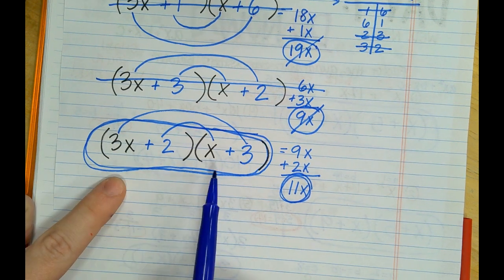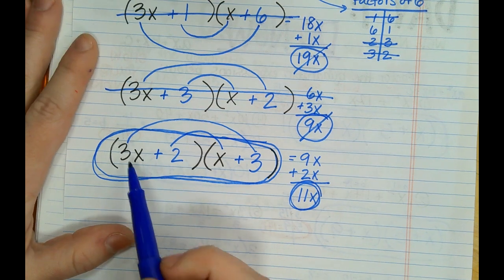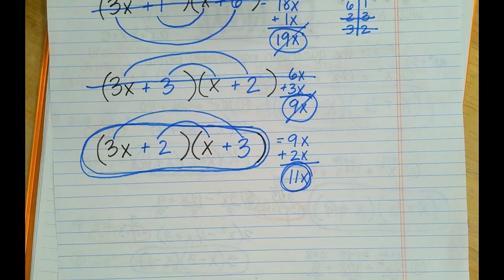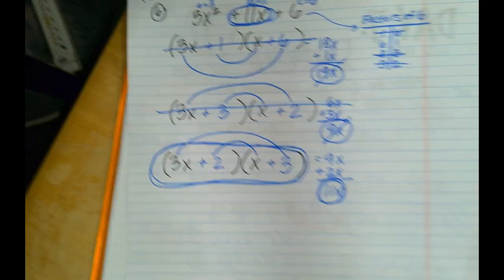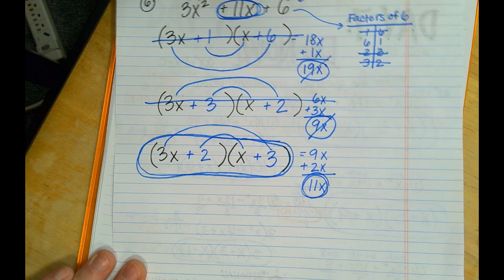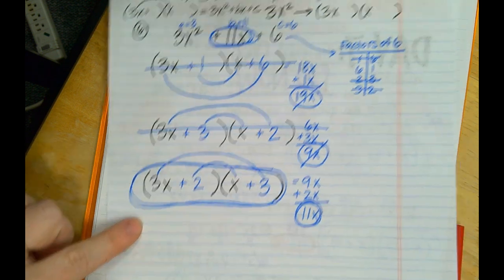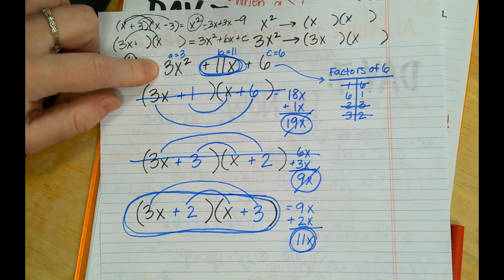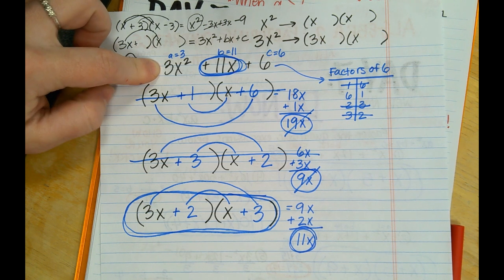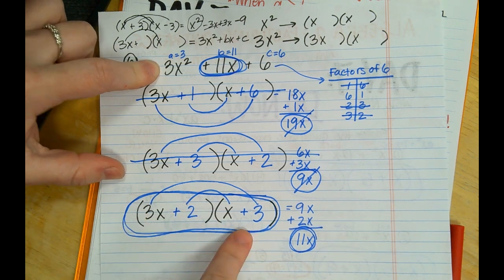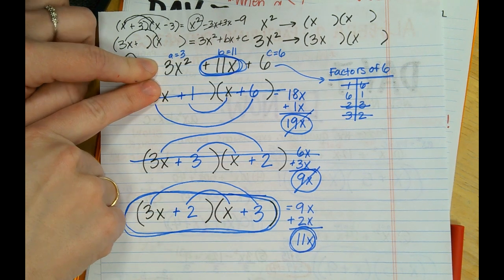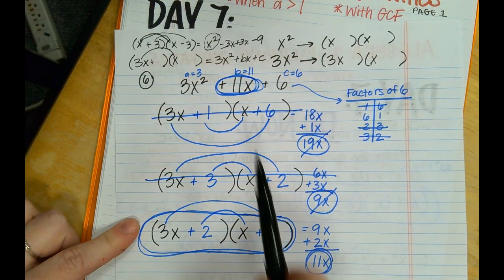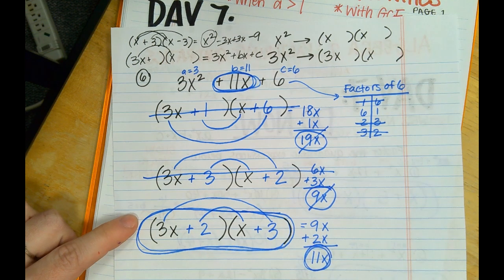So what this tells us here is whenever I multiply these binomials, just like we learned at the very beginning of Algebra 2, if I multiply these using FOIL or the box method, I'm going to come up with this as my answer, 3x squared plus 11x plus 6. If your factors don't multiply to your original expression, then your factors are not correct. They need to multiply to get the original expression.